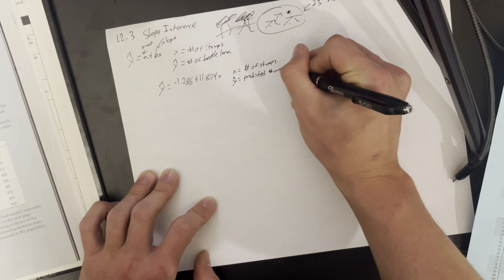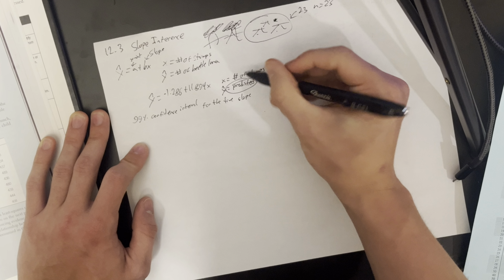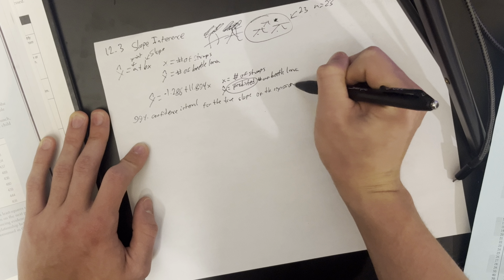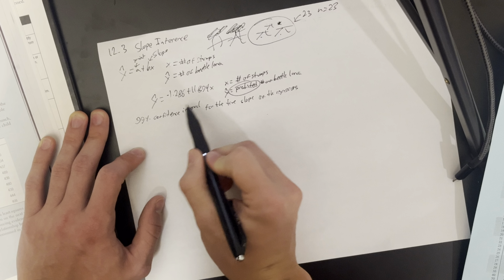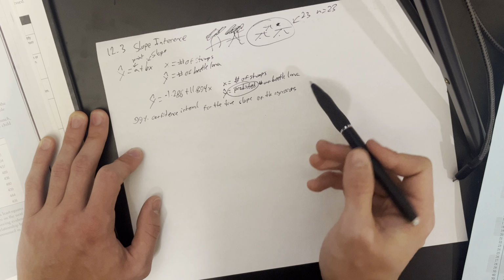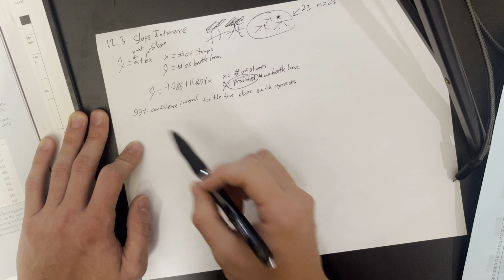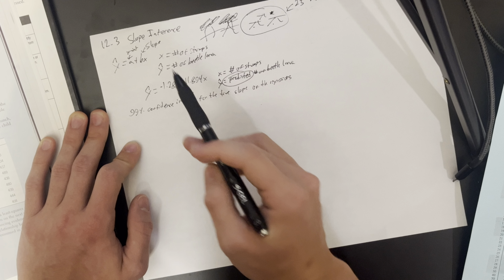All right, now we need to construct and interpret a 99% confidence interval. For what, Grant? Well, for the true slope, the B, the true slope of the regression line for stumps and beetle larvae. Remember, this is our line. Our X is our number of stumps, and our Y is our number of beetle larvae. And this is our constant, our A, and this is our slope, B, from the sample.